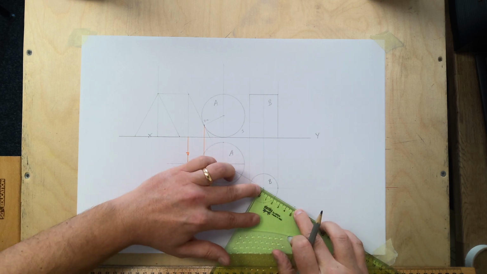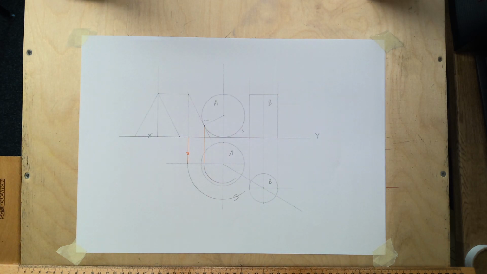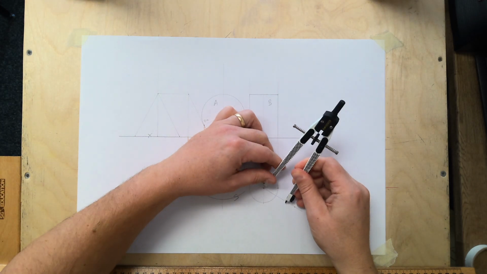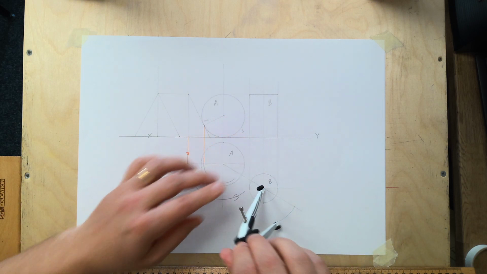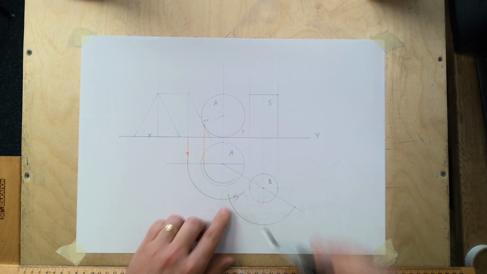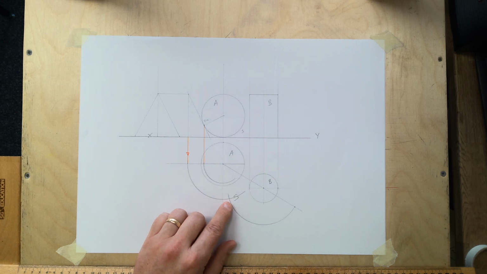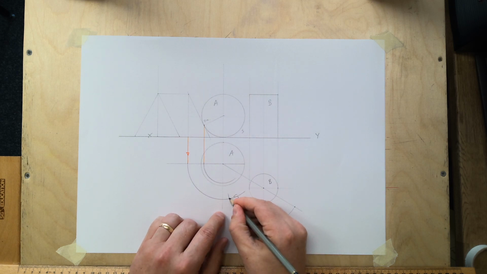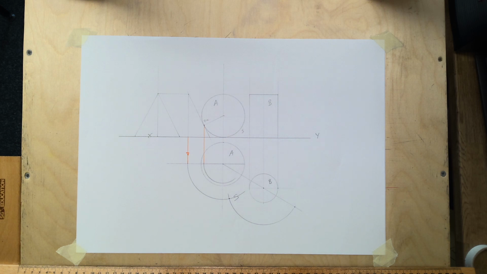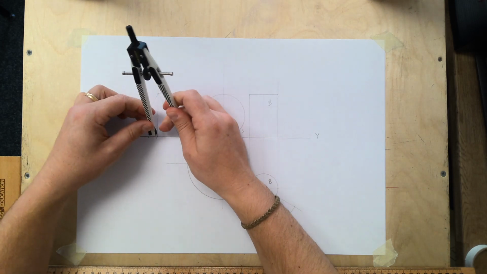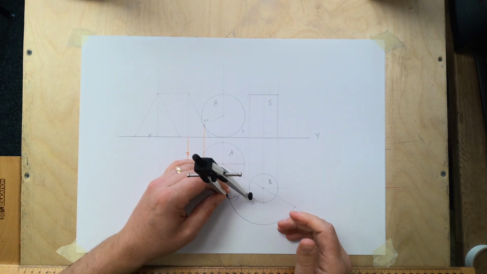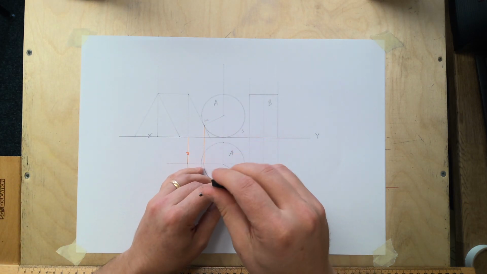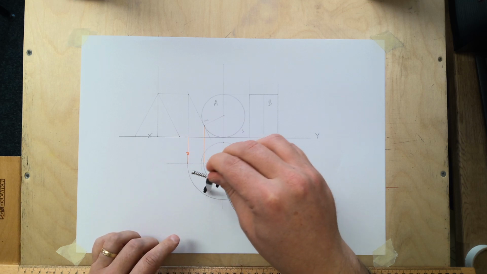I'm going to set up my 50 radius from the center of the cylinder. I'm going to rotate this back around, and there we have it. That is my center point for our cone. Alright, now go back up here. I'm going to take my radius 30 there from above, and I'm going to swing this in.